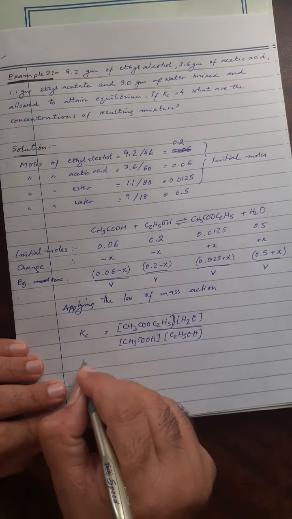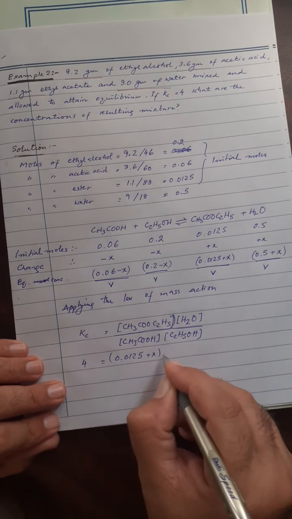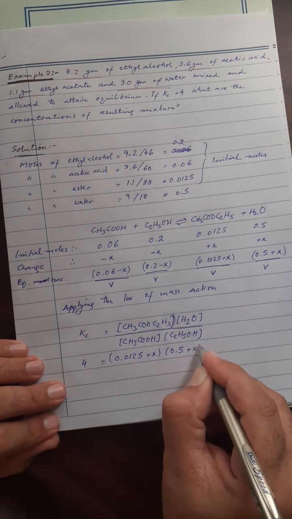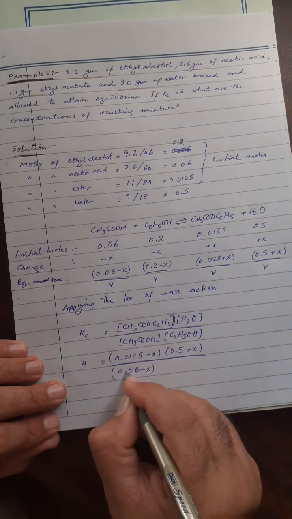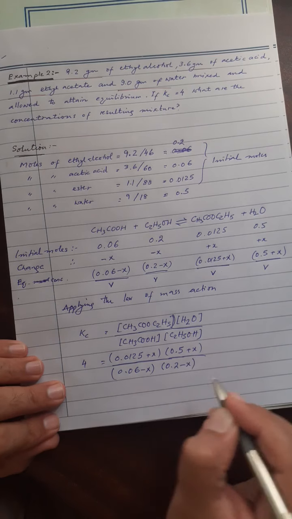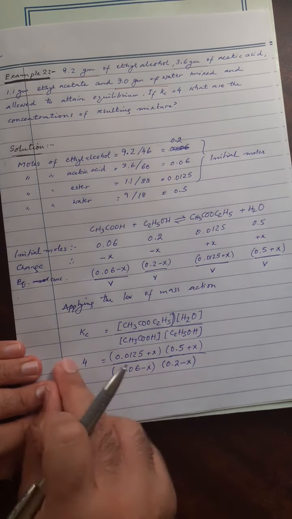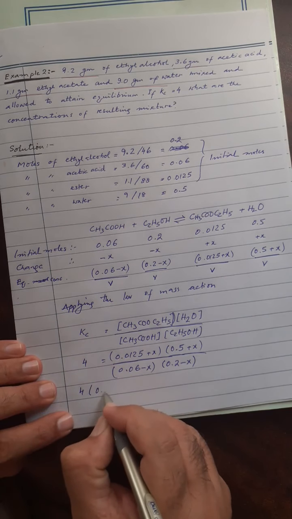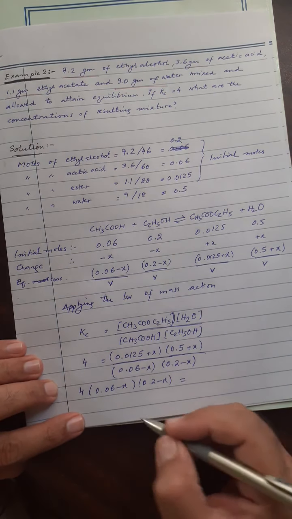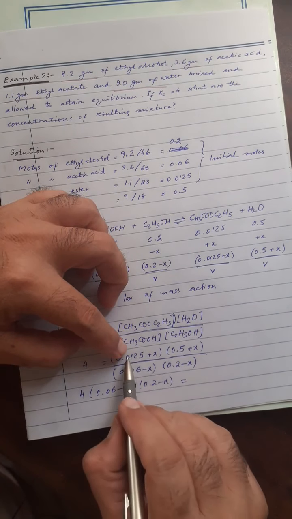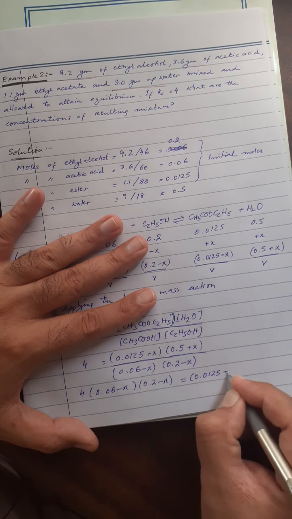Kc is given as 4, so 4 is equal to 0.0125 plus X, 0.5 plus X, and at the bottom you have 0.06 minus X, and you have 0.2 minus X. Upon V, you can write it and then cancel it. Now this will multiply with 4 on this side. So you will have 4 times 0.06 minus X, 0.2 minus X. And on this side, you can proceed with multiplication. How to multiply? With this and this, then this and that one. If you know from class matric how you do stepwise multiplication, I will leave it to you.